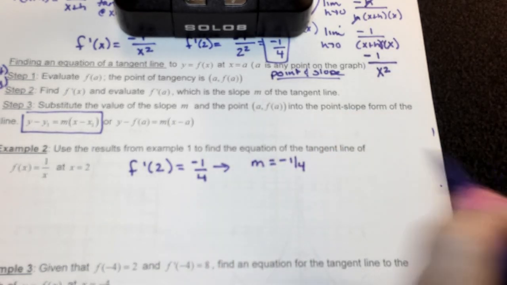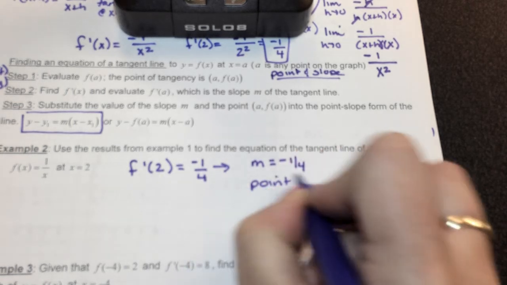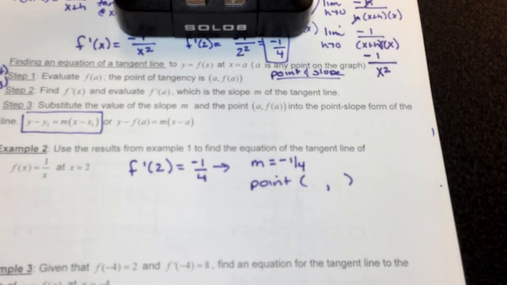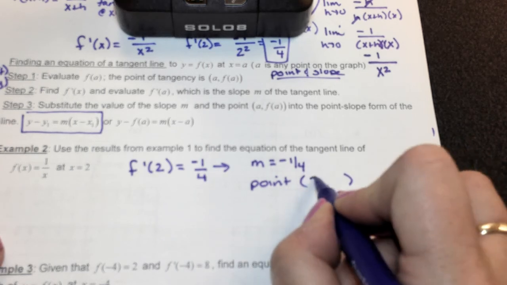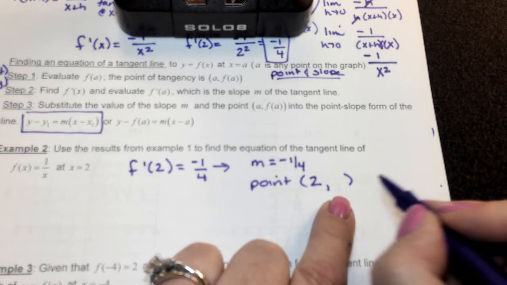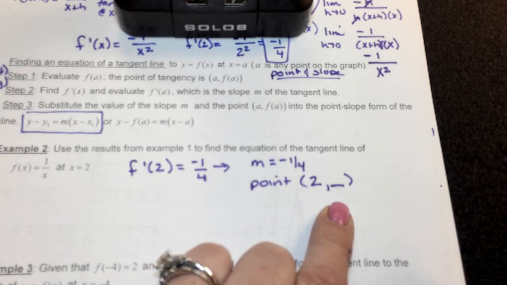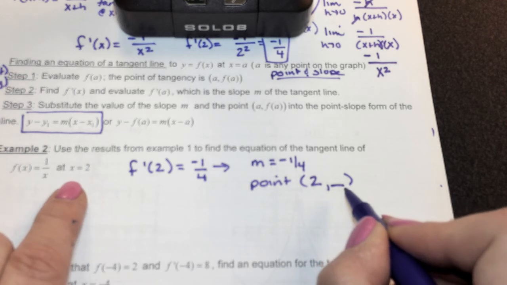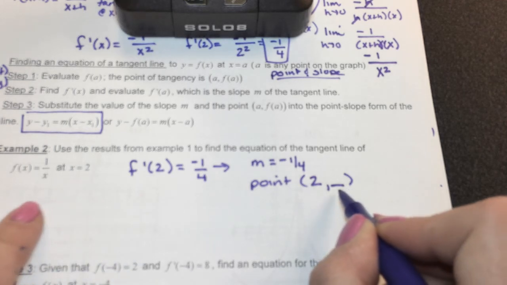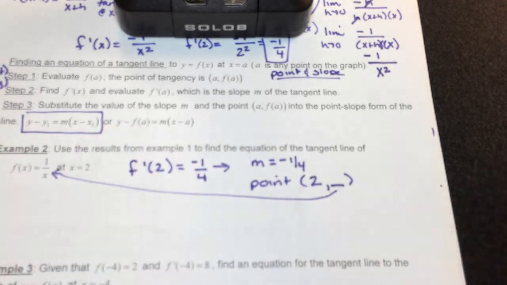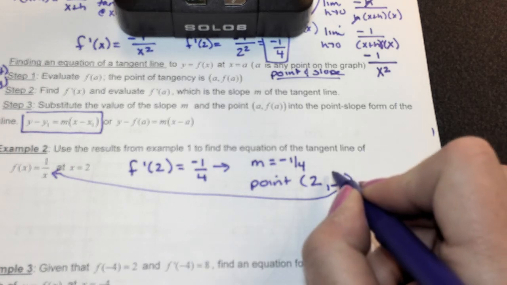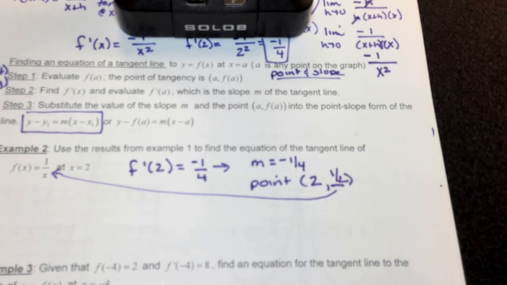So I have my slope. Now I need to know my point. A point has an x and a y value. What's the x value? 2. How can I calculate the y value for the point? Substitute it back into where? f of x or f prime of x? The original equation, exactly. Remember, you always are talking about the original curve, the f of x. So what is the y value going to be? 1/2. So any questions on how I found the slope or the point?